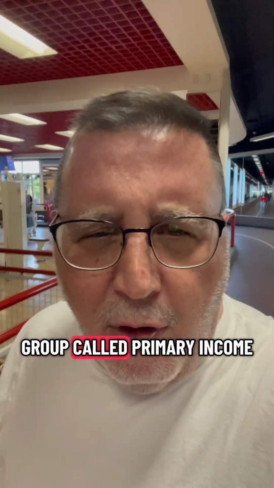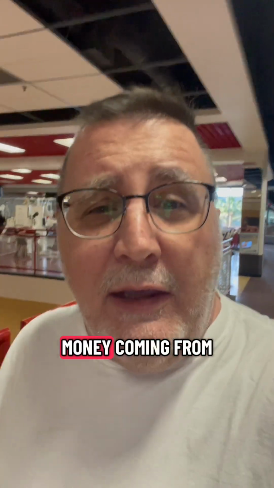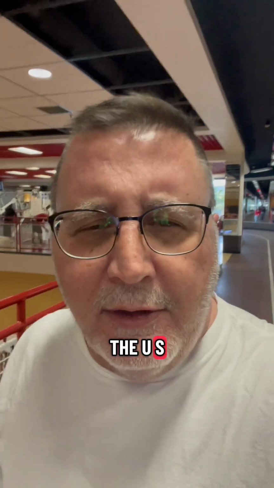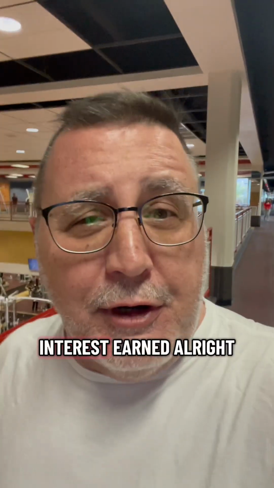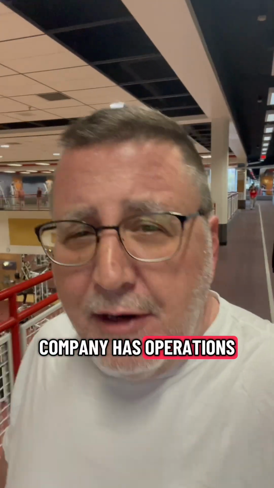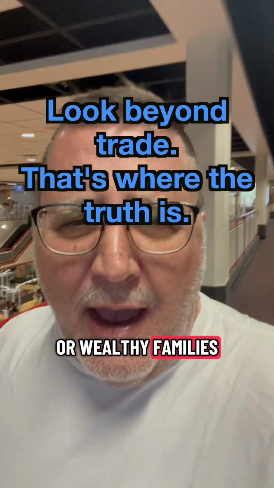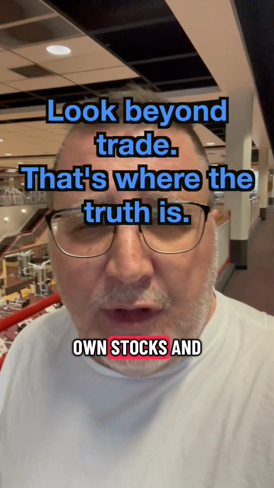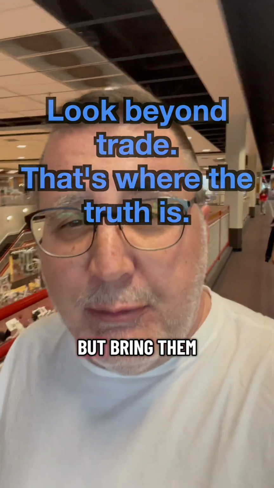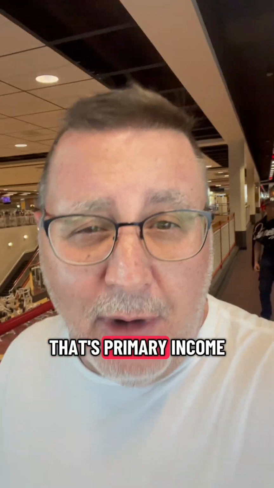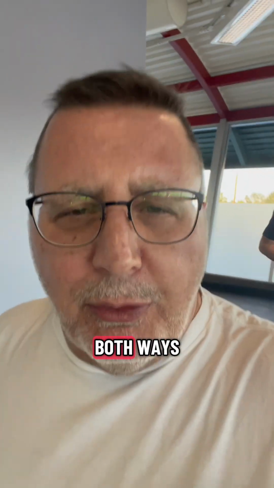There's this other group called primary income. Primary income is money coming from or going through the U.S., but generated from businesses, business profits, investment returns, interest earned. All right, so it's like when a U.S. company has operations overseas and they bring back profits, or wealthy families have owned stocks and get dividends from overseas but bring them back to the U.S. That's primary income. Now, primary income goes both ways.